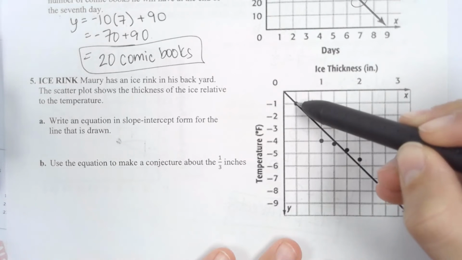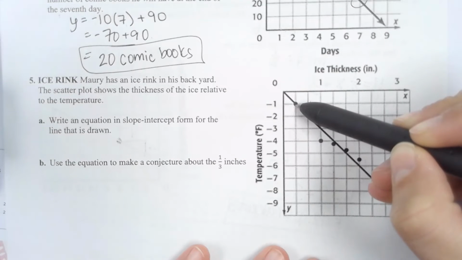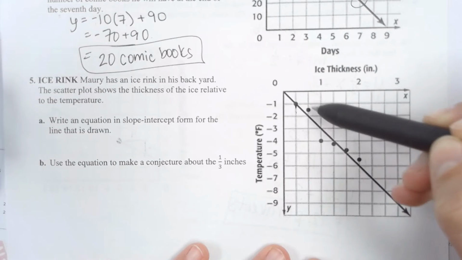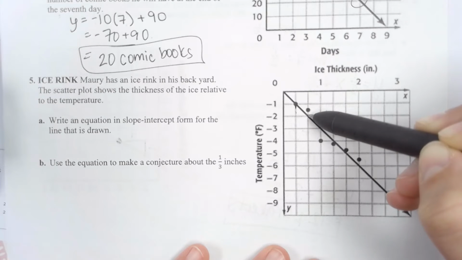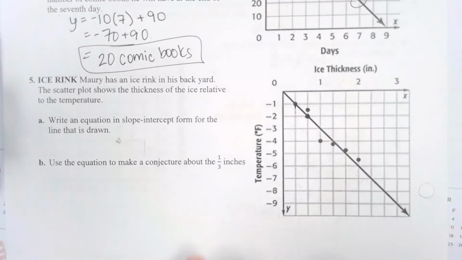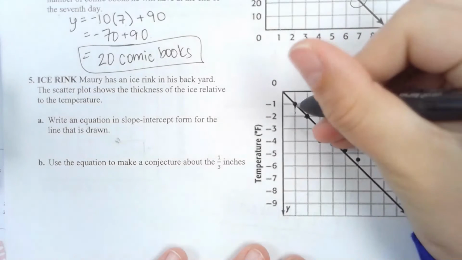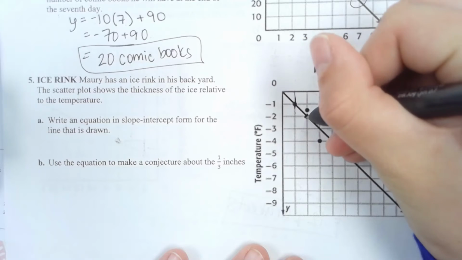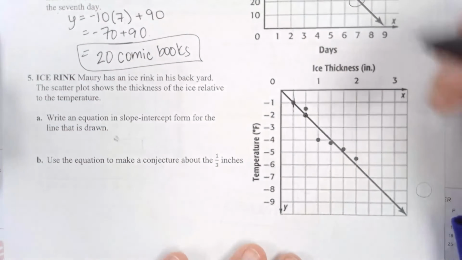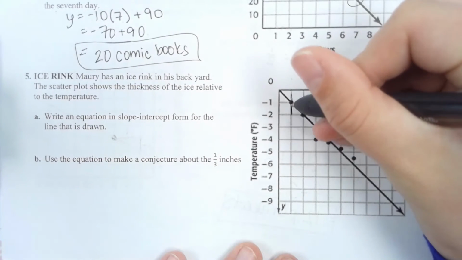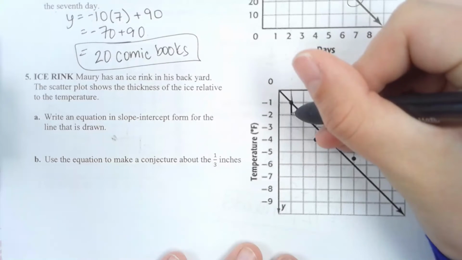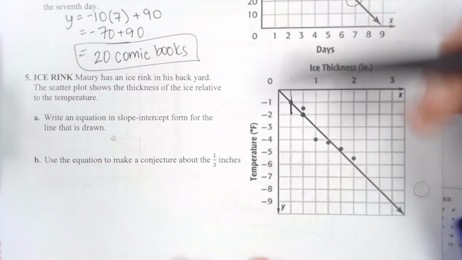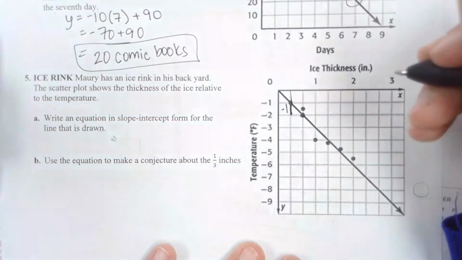So I see a point here. And let's say I use this point here. Okay, so I see these 2 points that cross at intersections. And remember, when you're finding slope, you're finding the rise over the run. So I always want to rise first. So notice that if I'm rising, I'm getting further and further away from this point. So if I can't rise, that means that I fall. And when I fall, that means that my slope is negative. So when I go from -1 to -2, that means I fell 1.